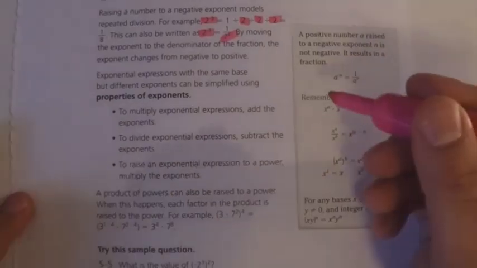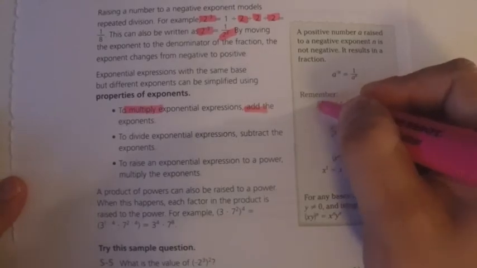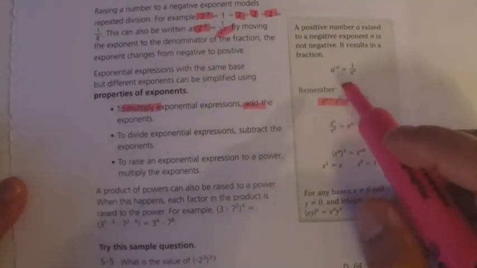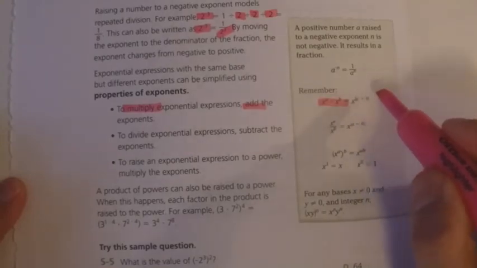Now, the next thing that it shows us is rules that have to do with multiplying exponential expressions. When we're multiplying exponential expressions, we add the exponents. An example of that they show over here is that x to the a times x to the b equals x to the a plus b. Now that can be a little confusing, but it's not too bad.